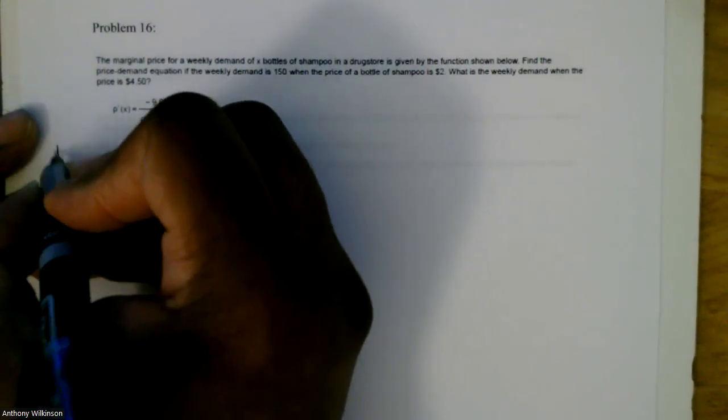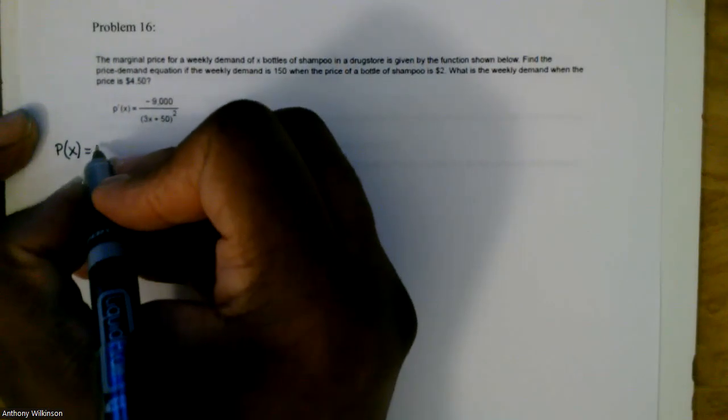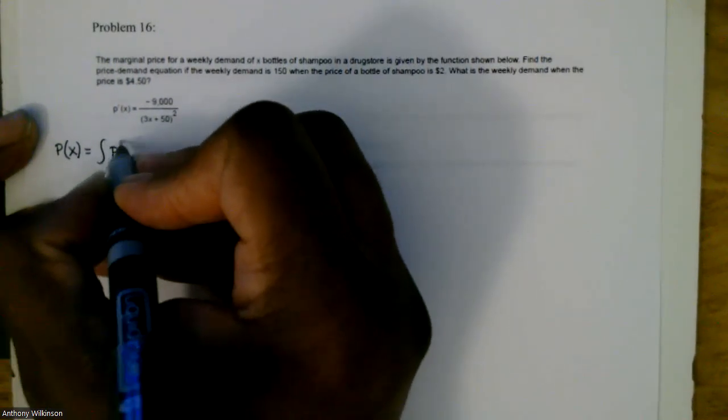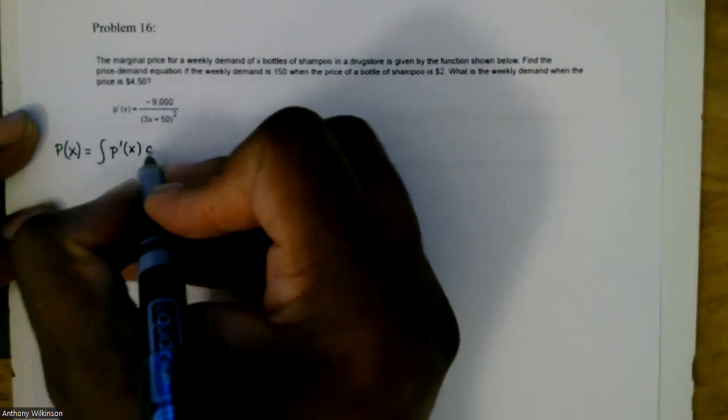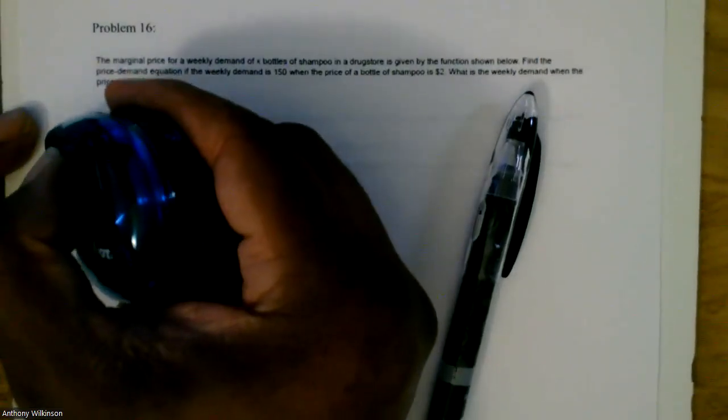So to find out what that price demand equation is, which is of course p of x, that's going to be the integral of p prime of x dx. And let me make this p lowercase.